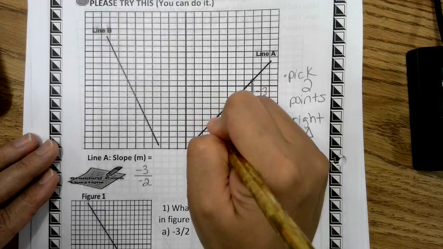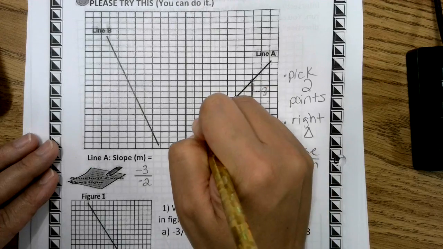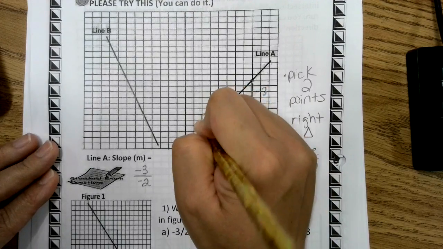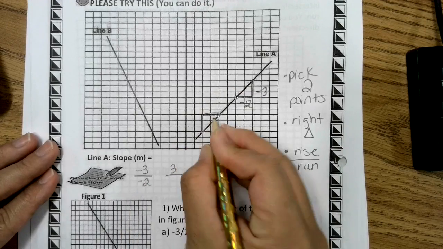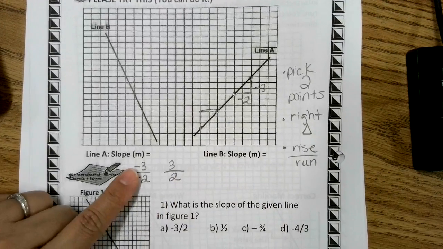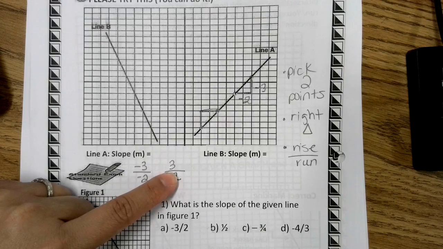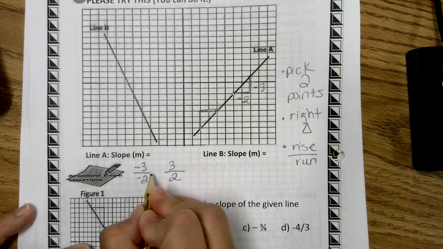What if I did 1 here and 1 here, and I did the triangle up here? Well, my rise is 1, 2, 3, and my run is 1, 2. So -3 over -2 and 3 over 2. Guess what? These are equivalent. These are both positive, okay?